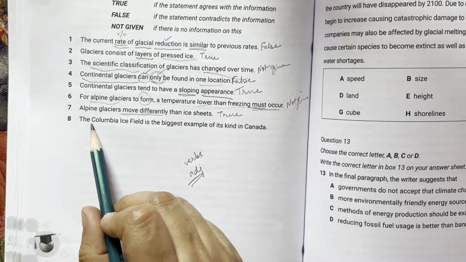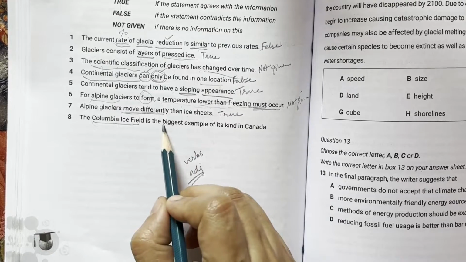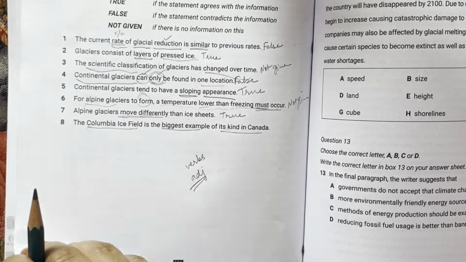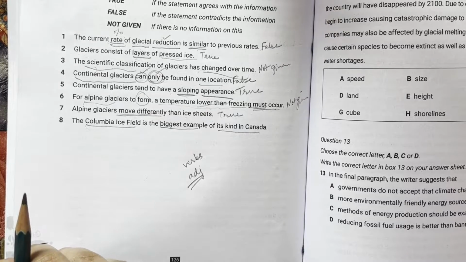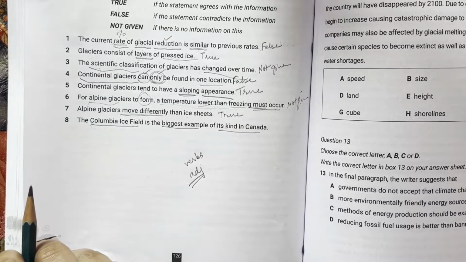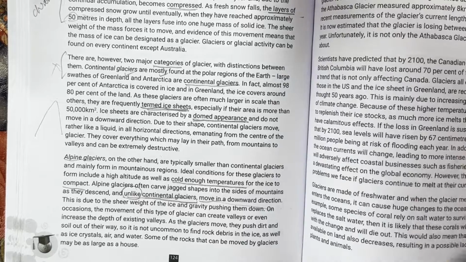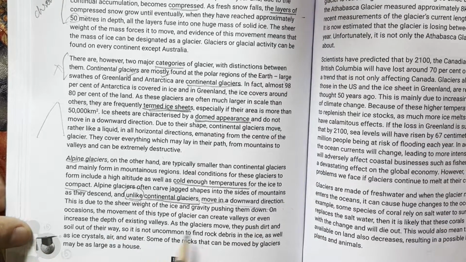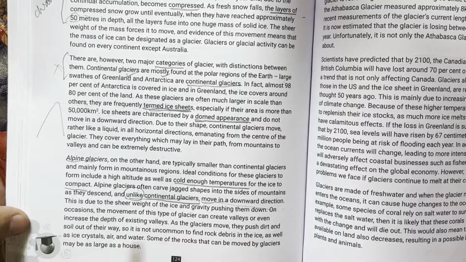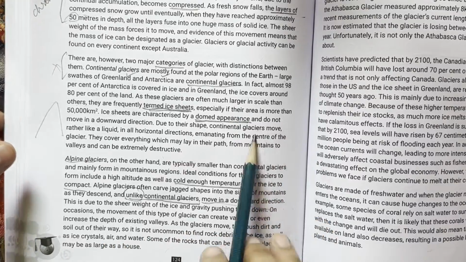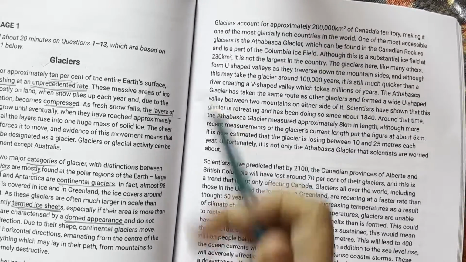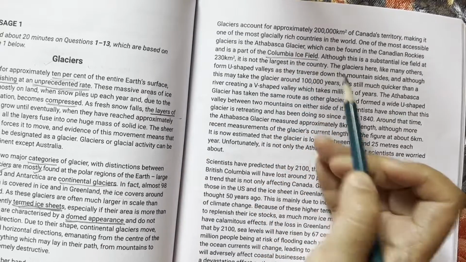Next, Columbia ice field is the biggest example of its kind in Canada. Biggest example of its kind in Canada, okay. Columbia ice field, okay. Columbia ice field. Let's find that out. Columbia. I don't see it. Okay, I see it over here on the next page. So let's take a look over here. Columbia ice field.